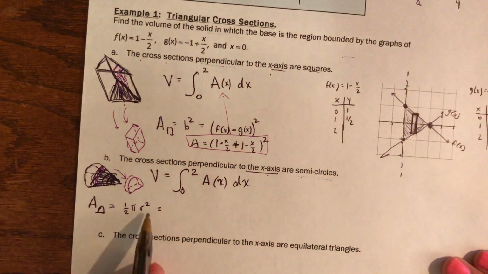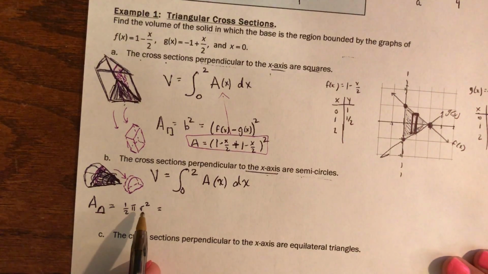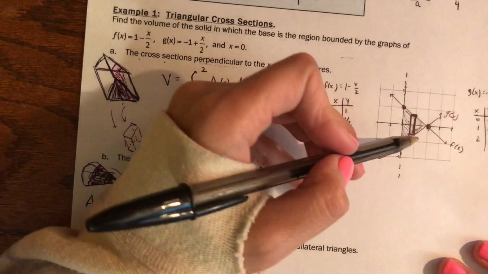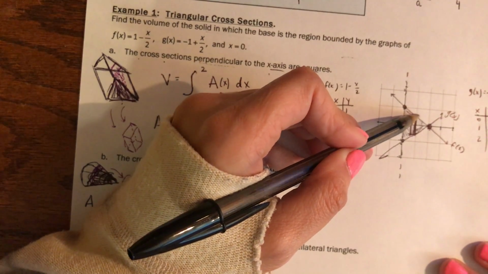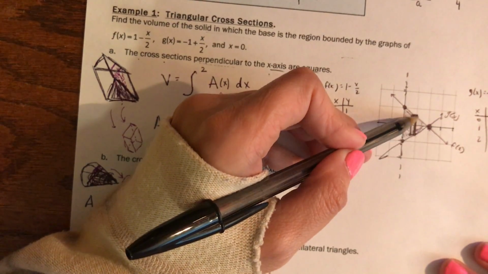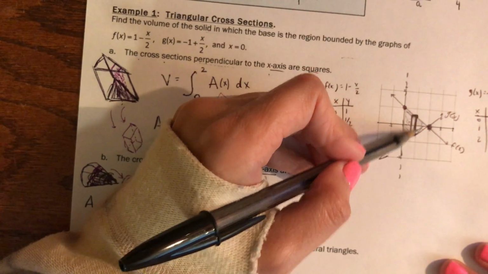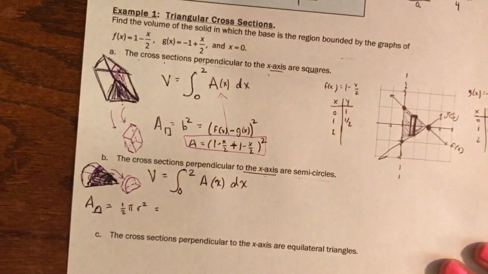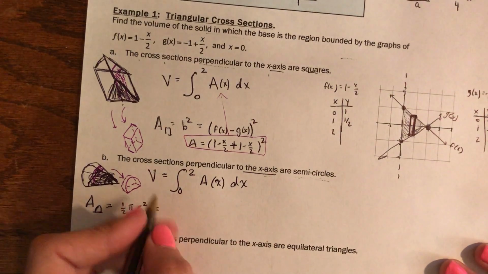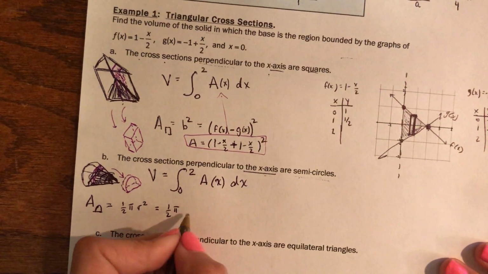Okay? Except, again, r isn't just r. R is half of this distance, right? It's this minus that, but half of it because we want the radius. So you could think of it as 1/2 the diameter, right? But it's 1/2 pi.